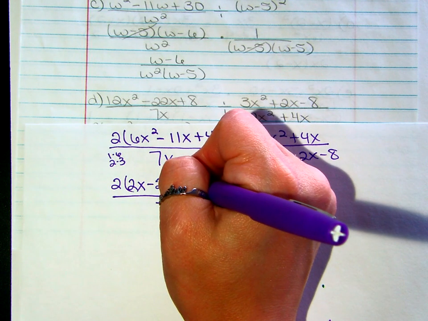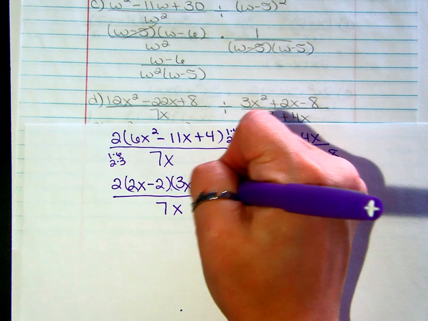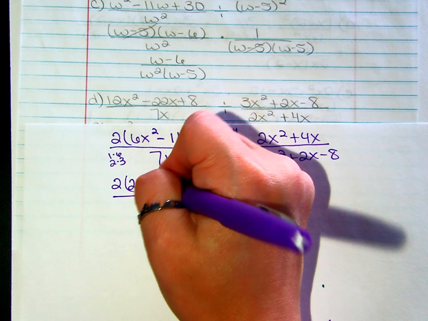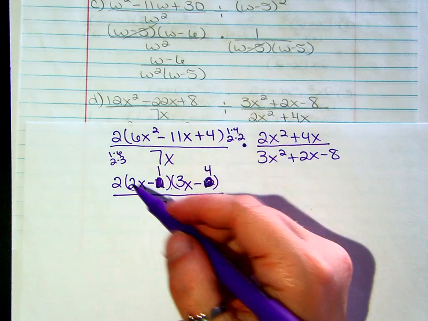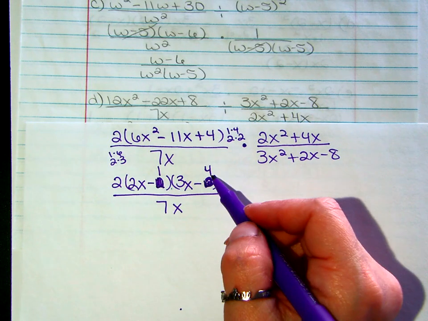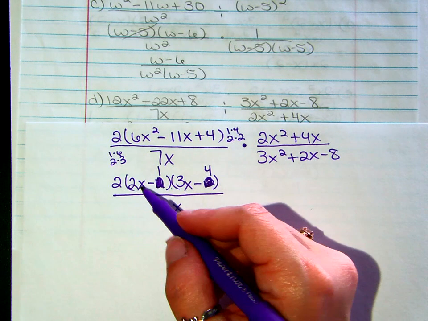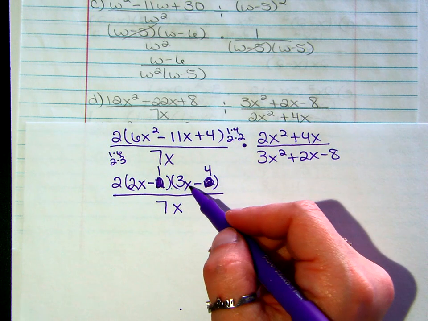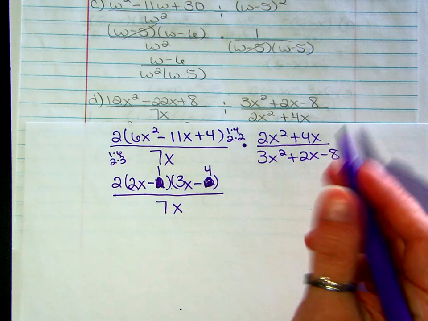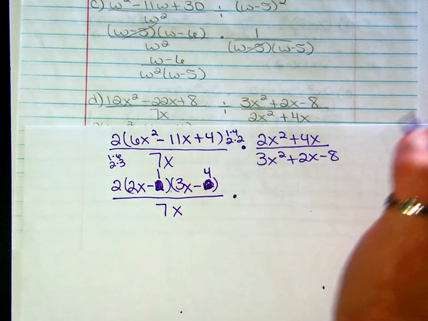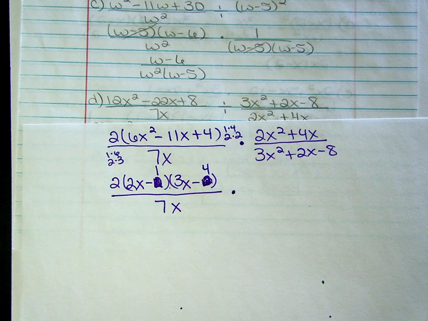So if I put the 4 here and the 1 here, notice what happens is I get an 8 and a 3. That does give me my 11. So it's going to be 2x minus 1 times 3x minus 4. 7x just kind of hangs out down there. He's not doing much. What about the top right?